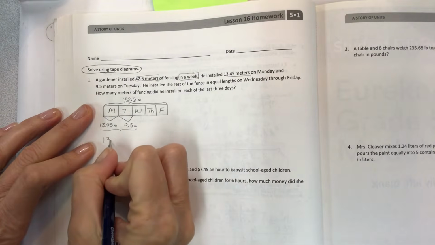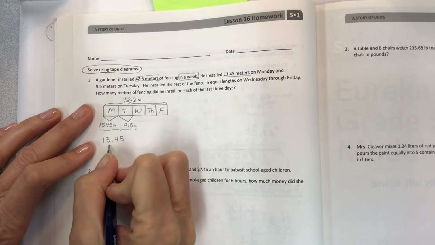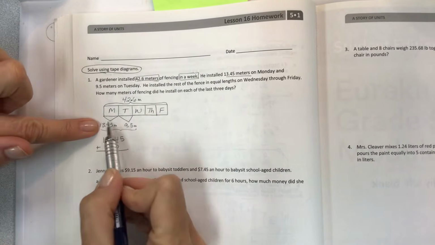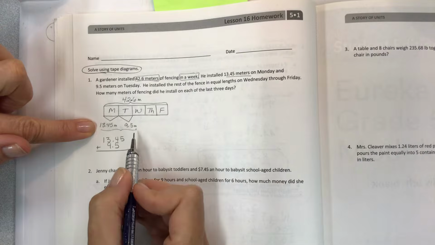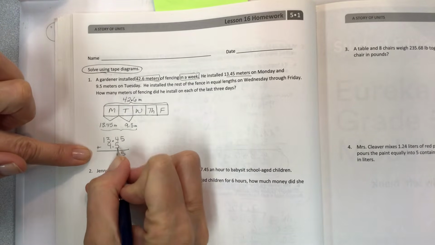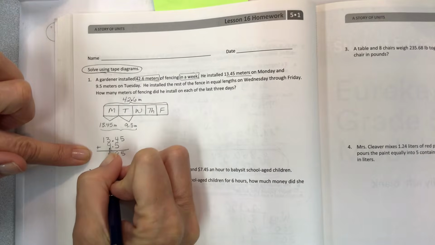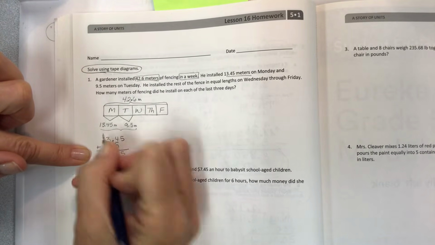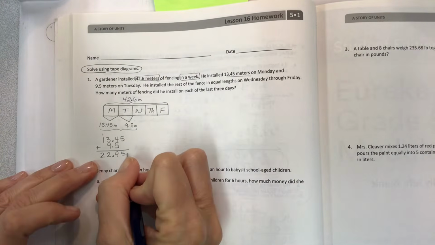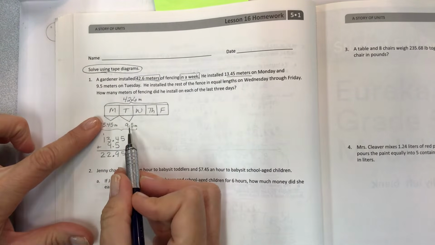So step 1 for me would be to add the 2 days of already installed fencing. Okay, line up your decimals, add everything up. 5 and 4 is 9, decimal down, 9, 10, 11, 12, carry the 1 and 2. So you should end up with 22.95 meters that were already installed.